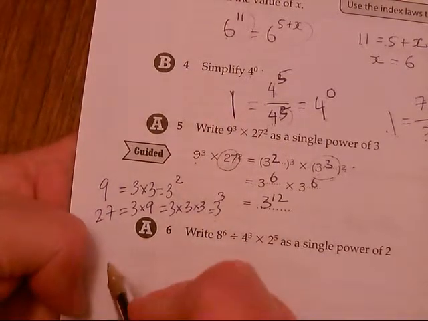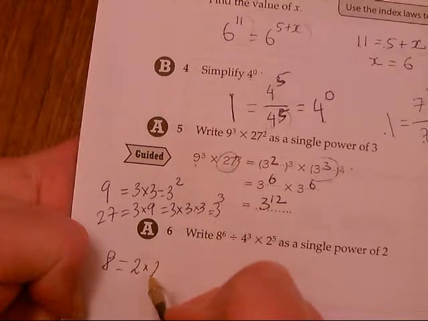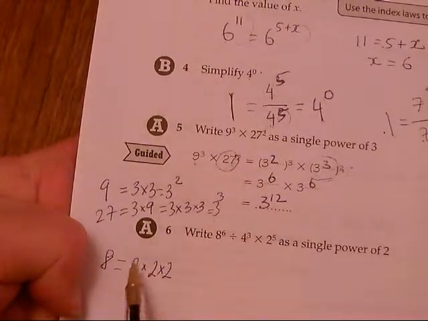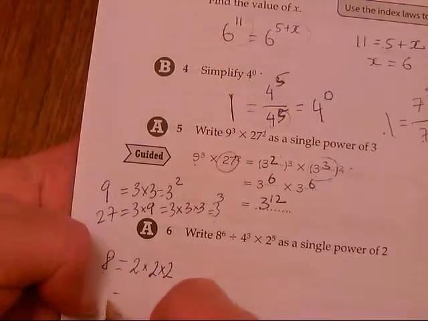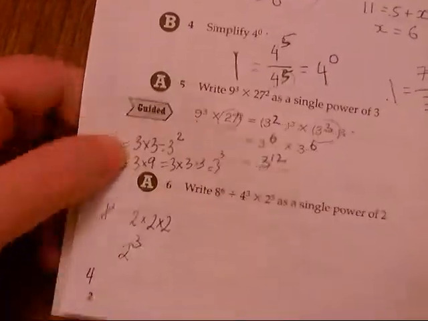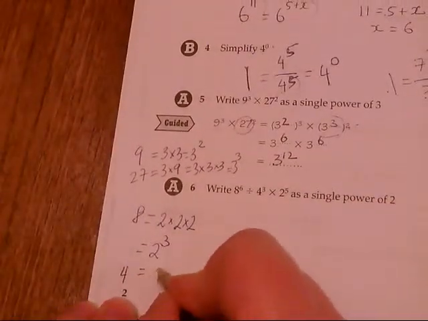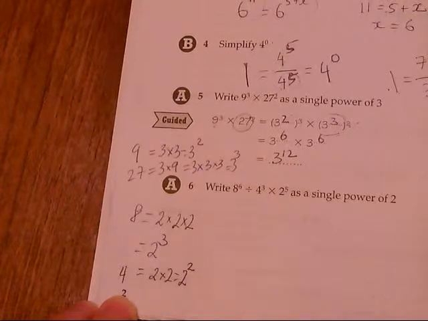So what do we know about 8? We know that 8 is 2 times 2 times 2. You can check. 2 times 2 is 4. 4 times 2 is 8. So that is 2 to the power of 3, isn't it? And what is 4? 4 is 2 times 2, which is 2 to the power of 2, right?